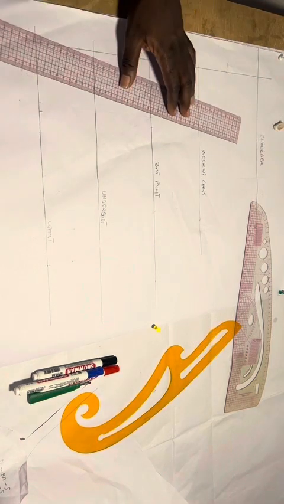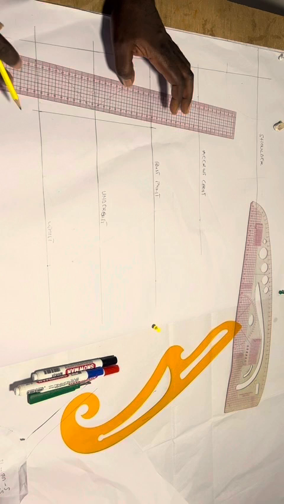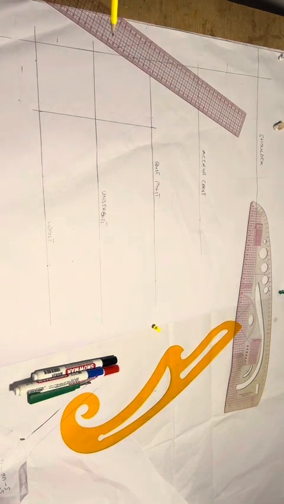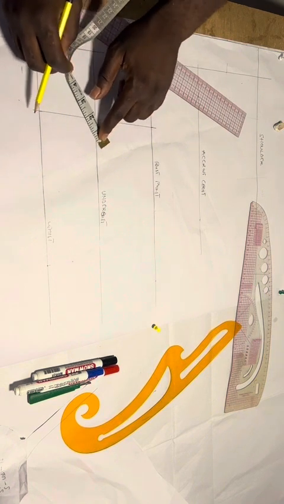When you are done, what is the total intake that you need to use? It is your bust to your under bust, whatever measurement you have there, that is your total bust intake. So you have that measurement here as well. So you connect this one to this.